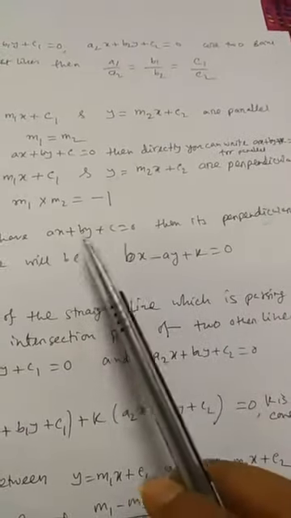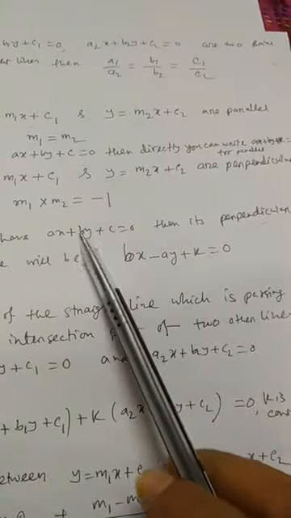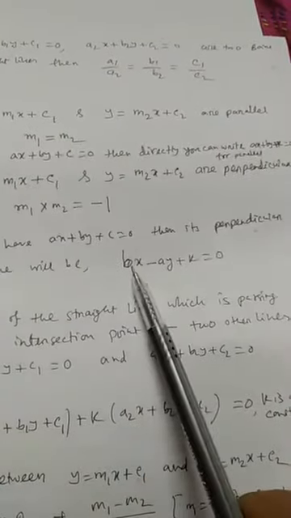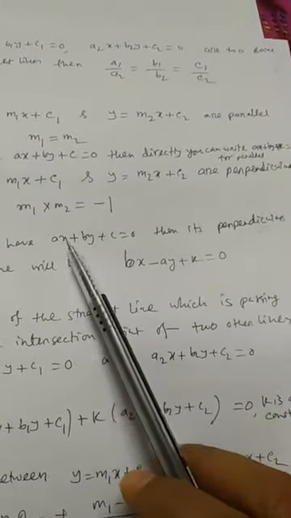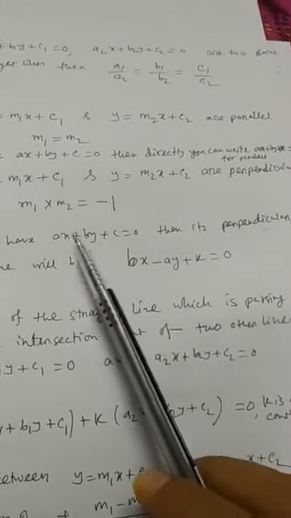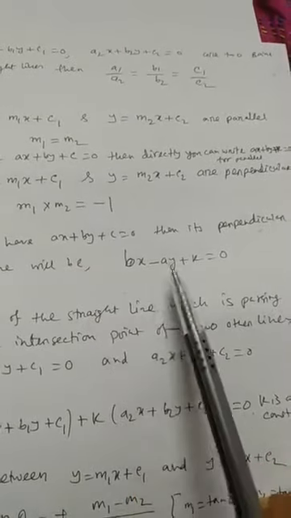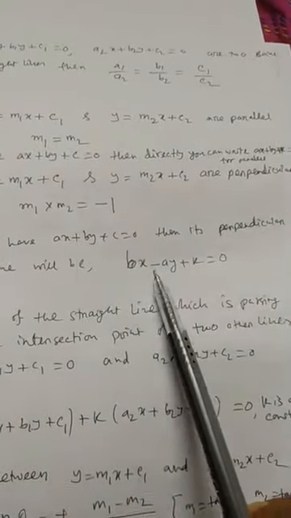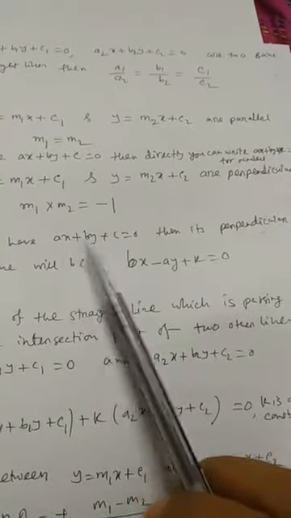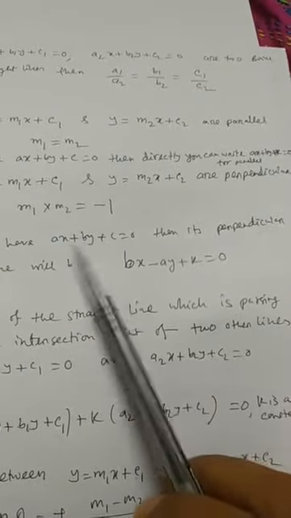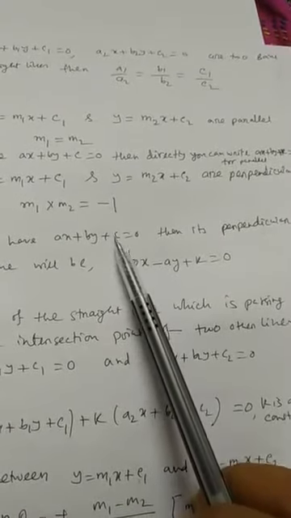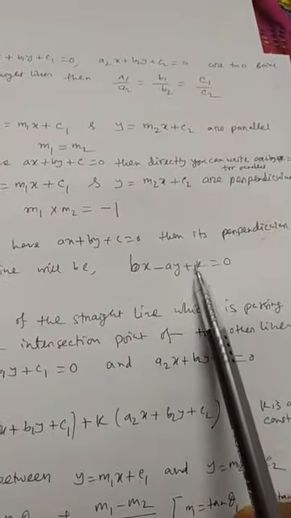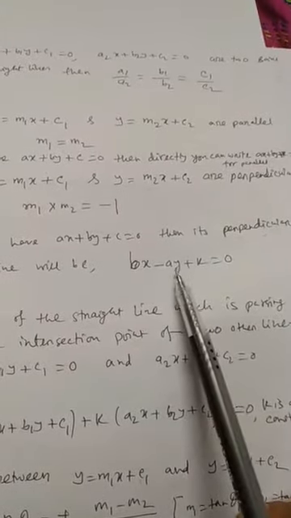That is, the b was the coefficient of y here, this will come with x, and a is the coefficient of x, a will come with y, and if there is a positive sign it will become negative, if there is a negative sign you have to make it positive. So alter the coefficients, alter the sign between x and y, and also change the constant. So this is the perpendicular equation of the line. So remember this.